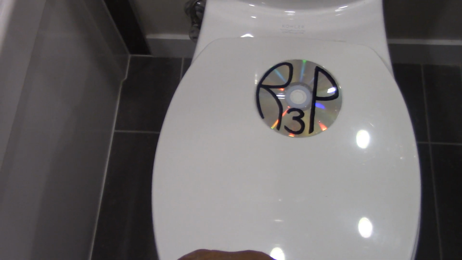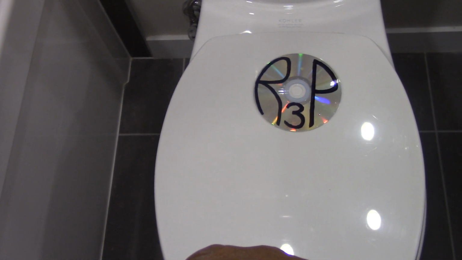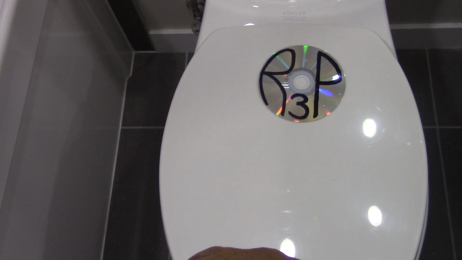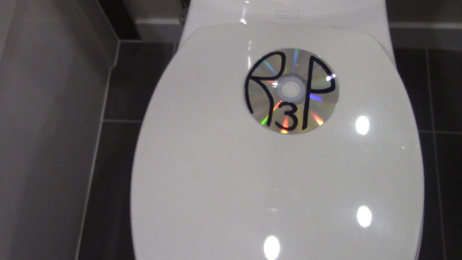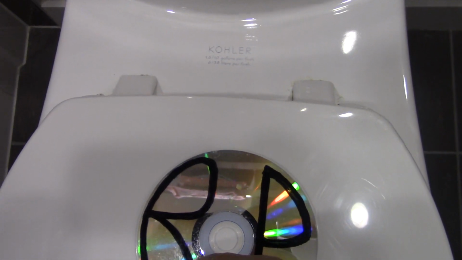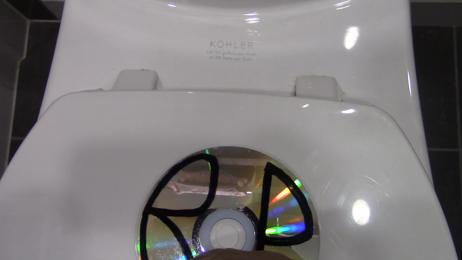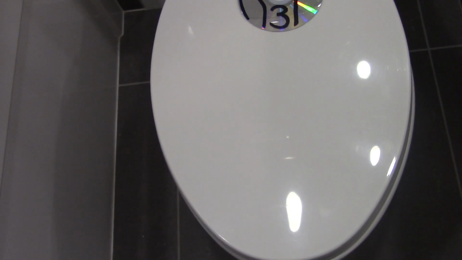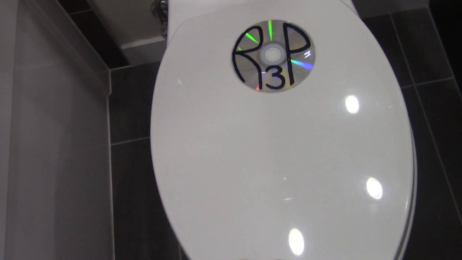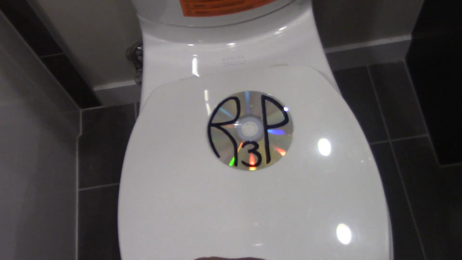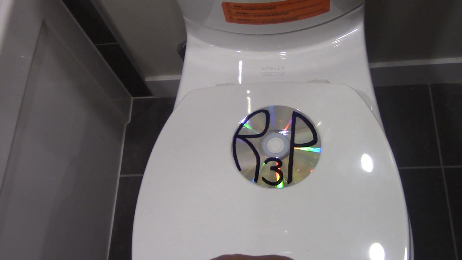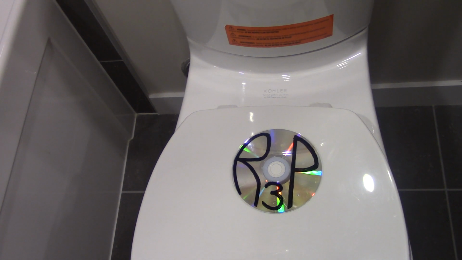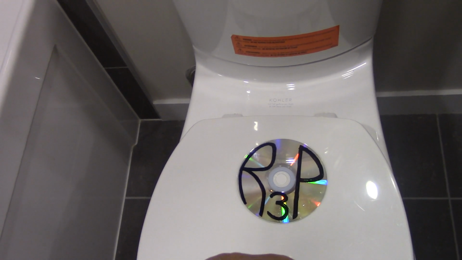What we have, this is my relatively new Kohler toilet. It's a dual flush, 1.6 to 1 gallon per flush, or 6 to 6.8 liters per flush. It's a few years old, and last night I was lying in bed and it seemed like my toilet was possessed. It started to flush by itself.